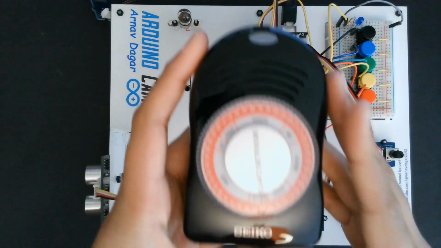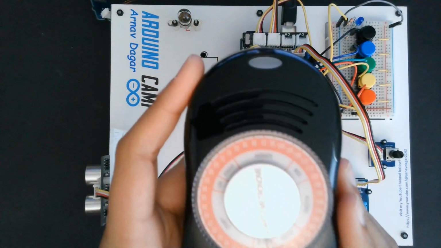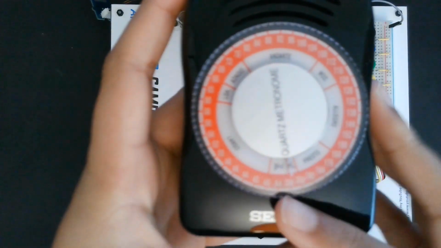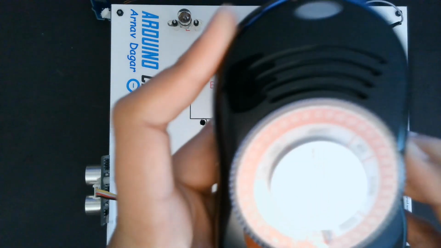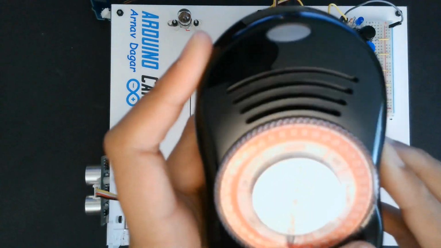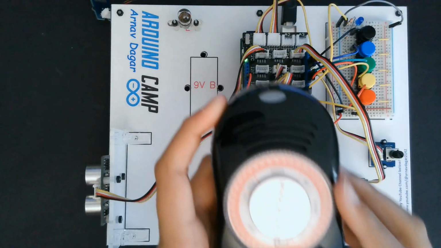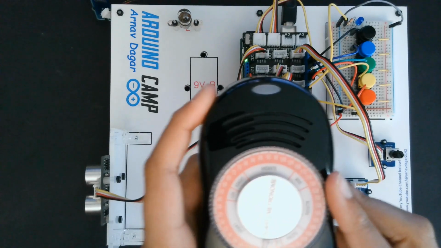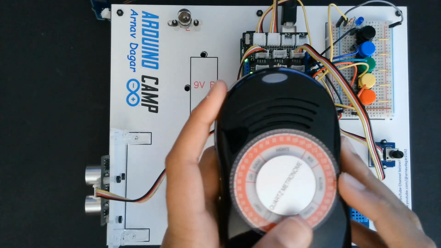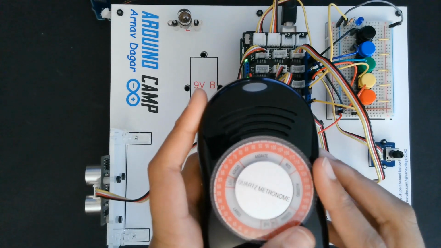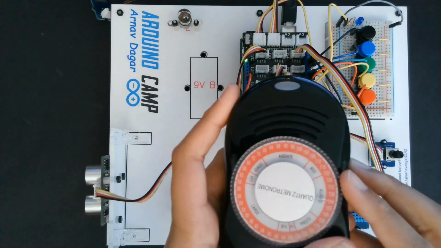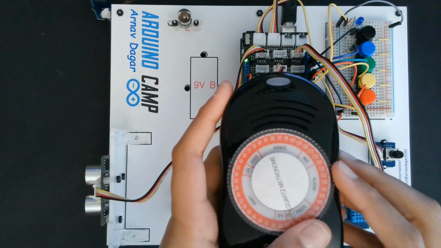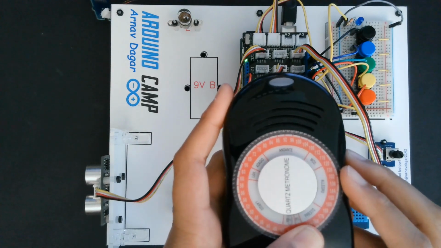Here's a metronome I use while practicing the piano. On the dial we can see different numbers ranging from 40 to 208 beats per minute. When I start my metronome, you can hear a slow audible click along with the flashing LED each time you hear a sound. As we increase the dial to higher numbers, we can hear the quick sound occur at a higher frequency along with the flashing LED.